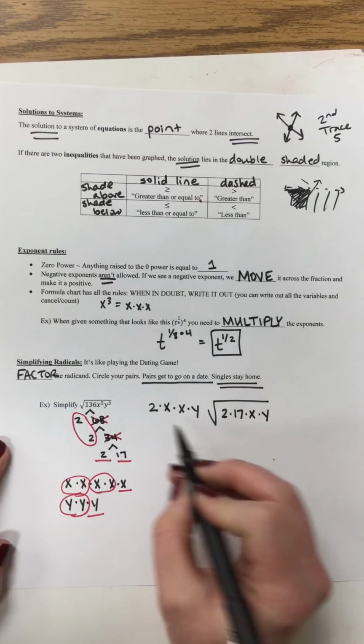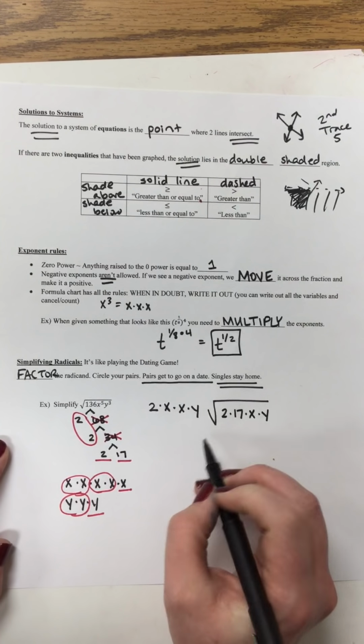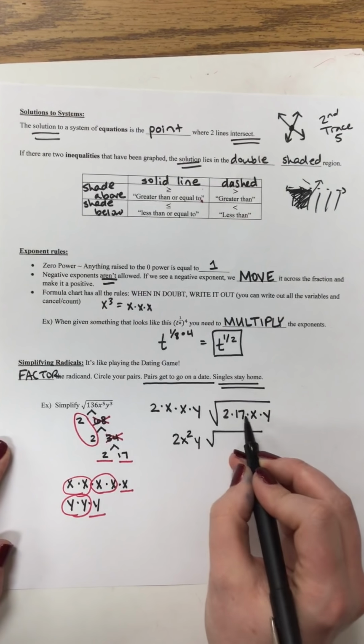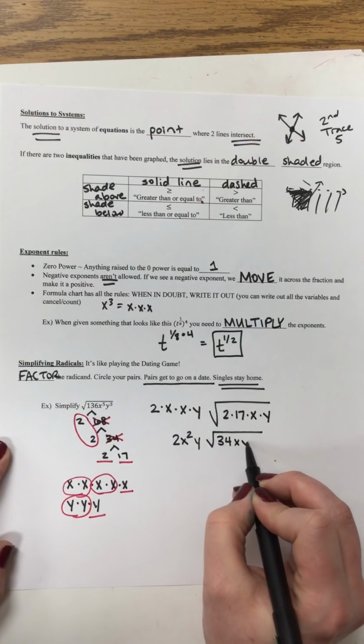Okay, to finish it off, multiply 2 times x times y. I can rewrite as 2x squared y. And then over here, 2 times 17 is 34, and then xy.